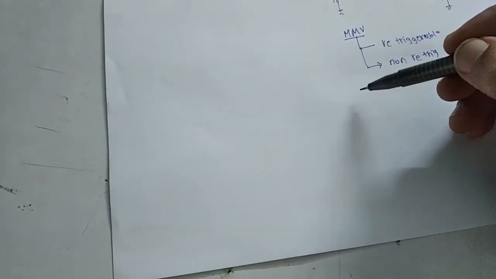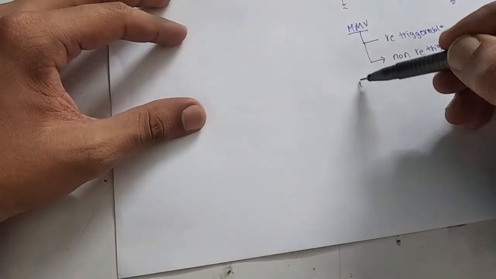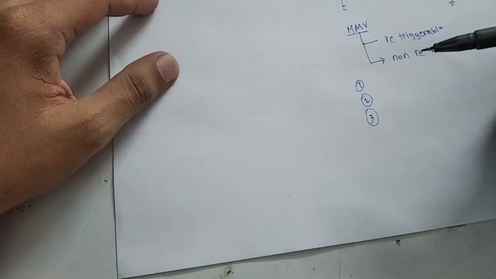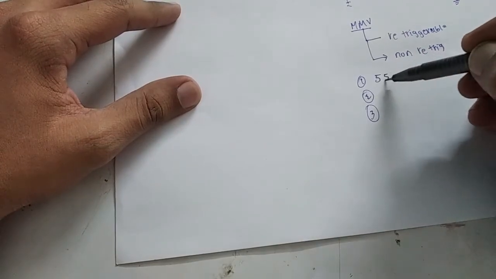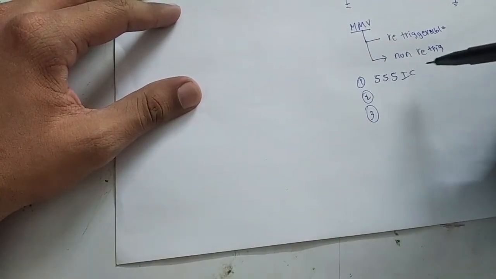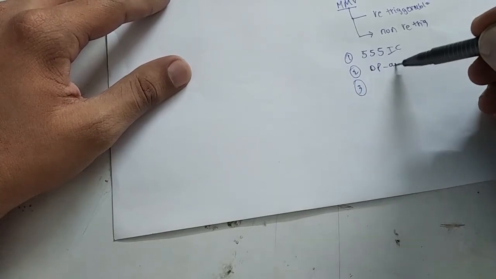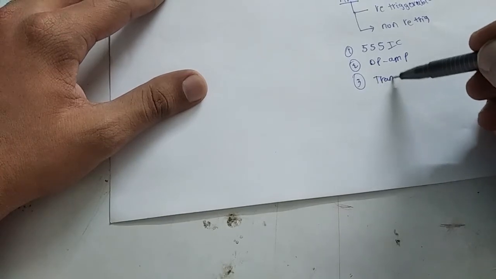There are many ways of making a monostable multivibrator. I have these three methods which I use. You may know many of them, but I know only these three. One is by using the 555 IC. Another is by using operational amplifiers. The third one is by using transistors.